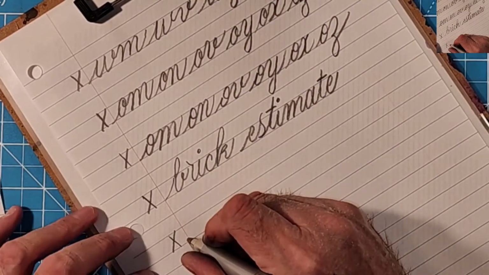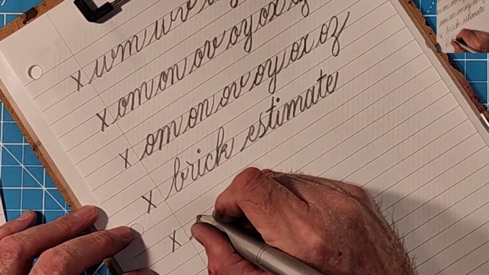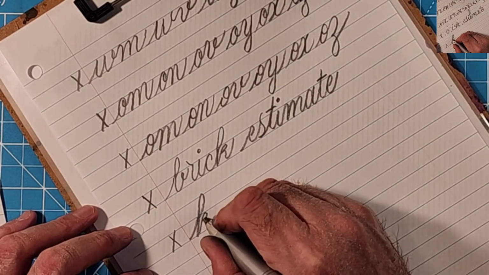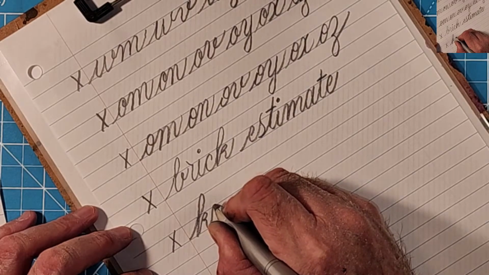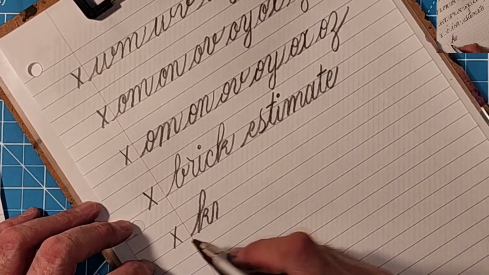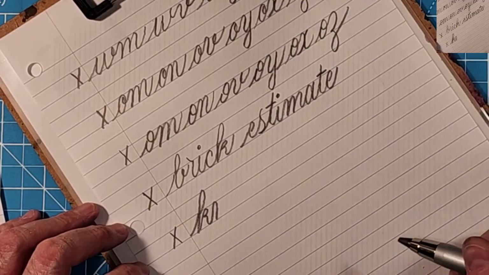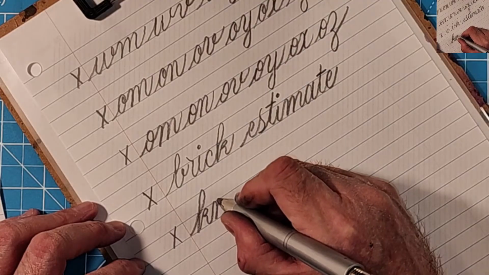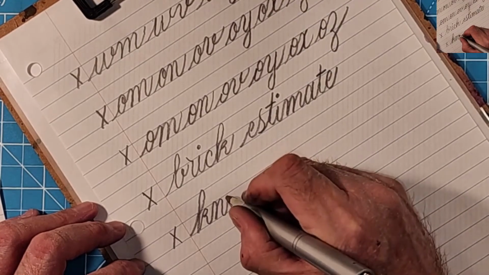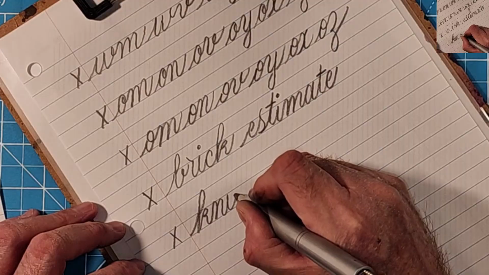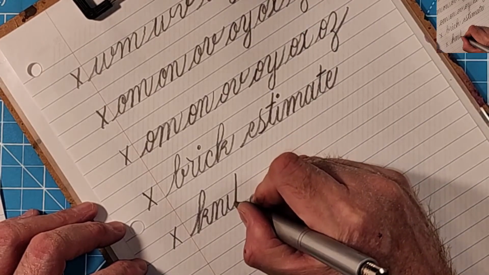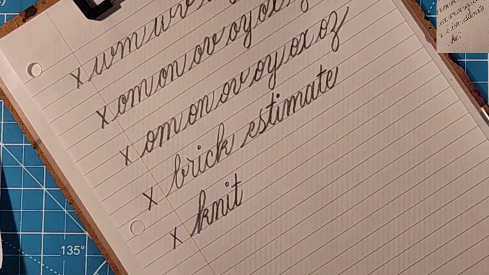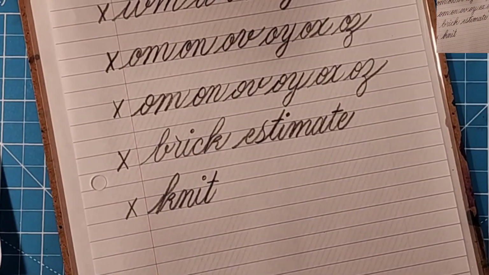The word is knit. So we're going to start with an upstroke, ascending stem loop, a K loop, out, down, and over. So we're doing that out, down, up, and out, and down stroke. So we're going to do a compound curve, and an underturn, underturn, a cross, and a tittle. And there we have the word knit.